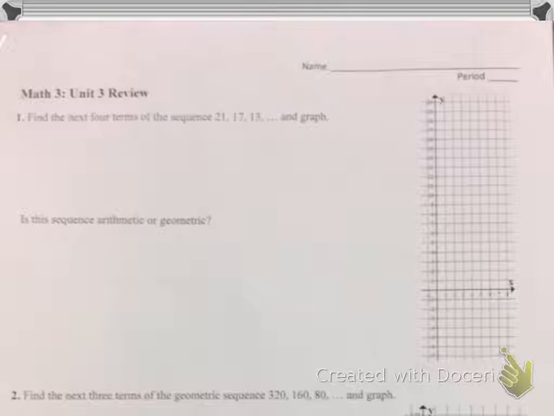This is the Unit 3 review. I'm going to just go through and work every problem off of this review for you so that you're ready for your test tomorrow. So Unit 3 was on sequences and series. We talked about geometric and arithmetic sequences and series. And we talked about how to find the terms and how to find their sums.